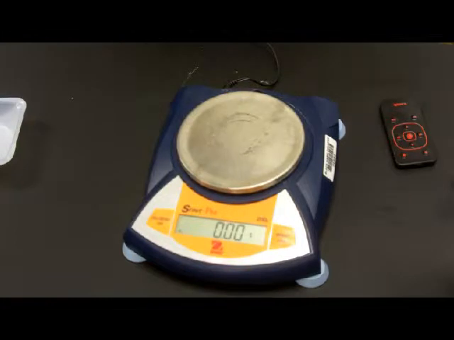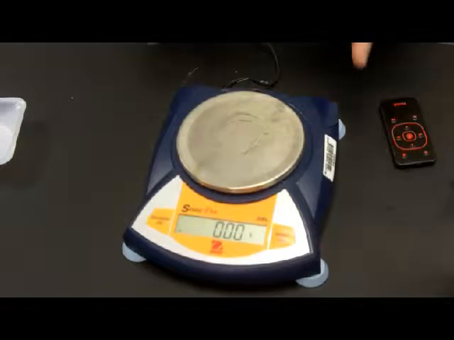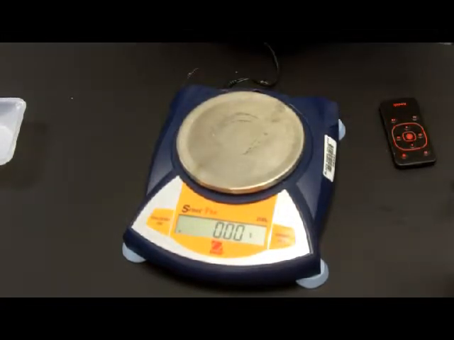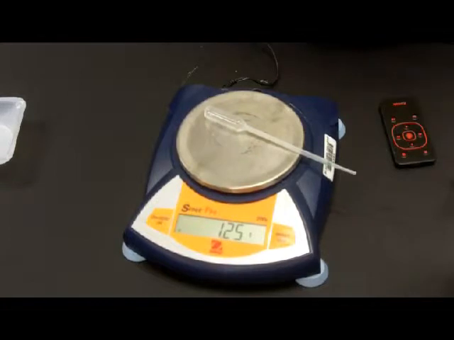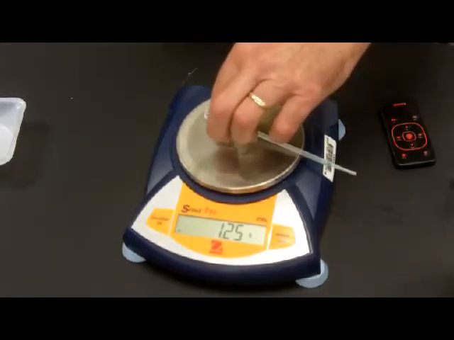So as a rule, we will use two types of instruments for weighing grams. These are the top-loading balance and the analytical balance. Let's look at the top-loading balance first. That's what I've got in your picture there. It's just like a bathroom scale. You just put your weight on it and it reads the weight, in this case, out to the second decimal point in grams.